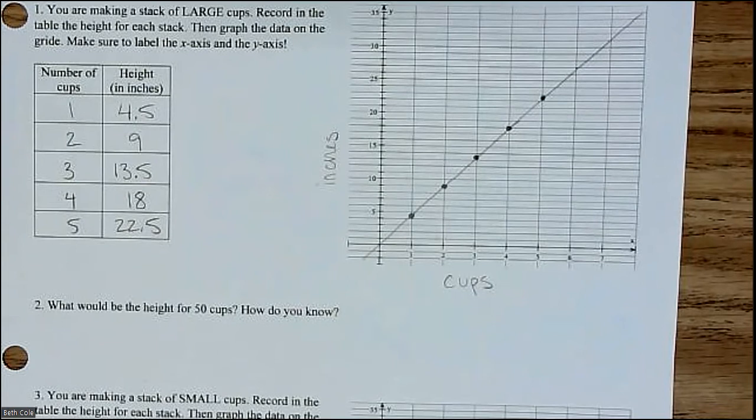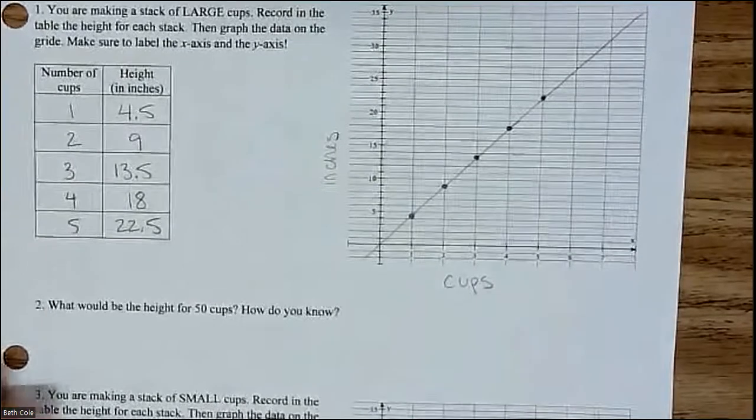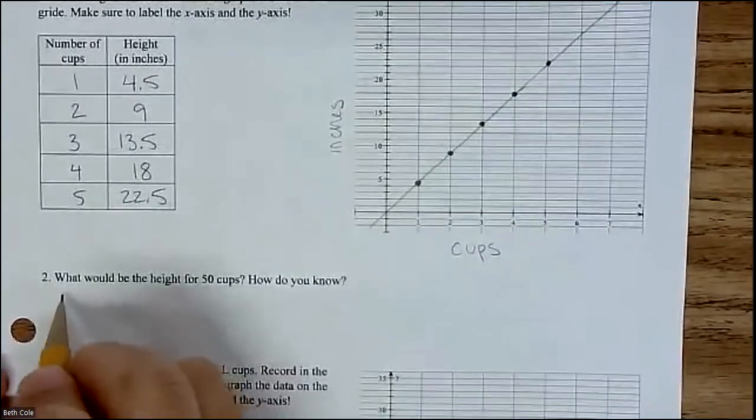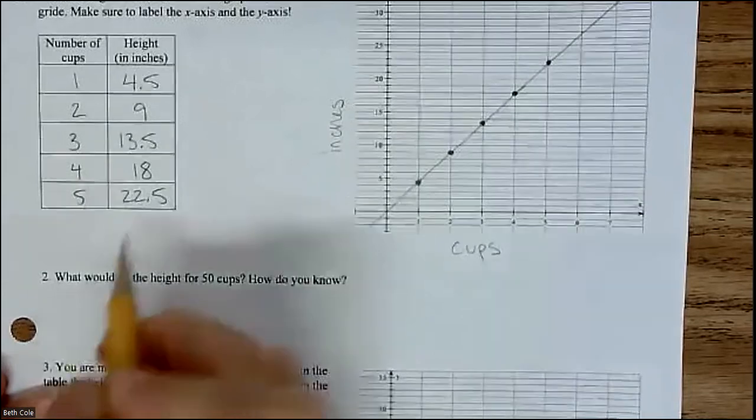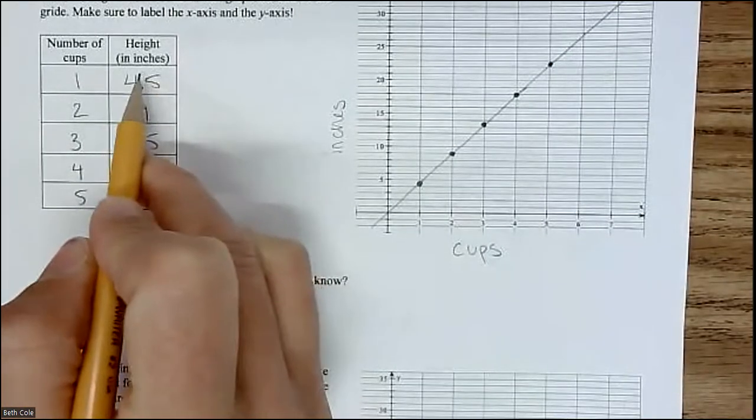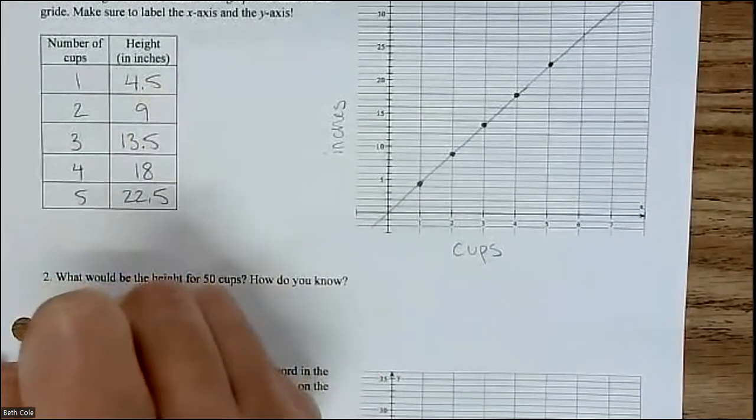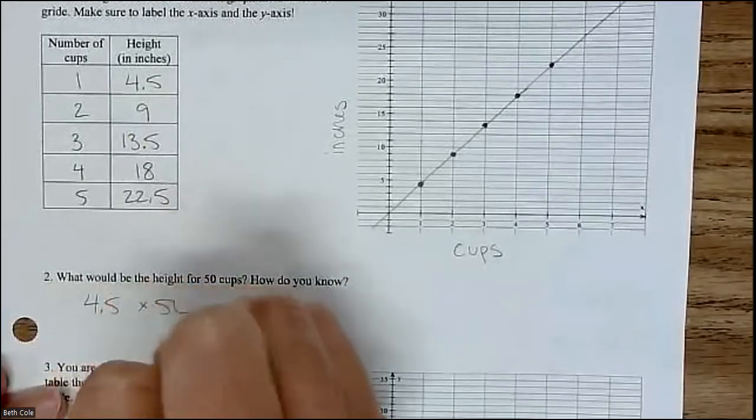And so then what I did is I took an outrageous number that I knew you'd never get to, like 50. If you could stack up 50 cups, what would be the height? So how could we get that? How would we get the height for 50 cups? You just take the height of 5. Well, the height wasn't 5, though. It was 4.5. So you would take 4.5 times 50.